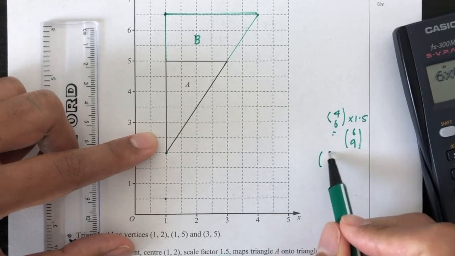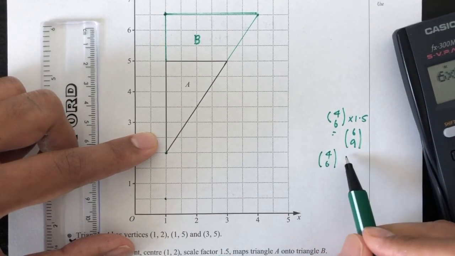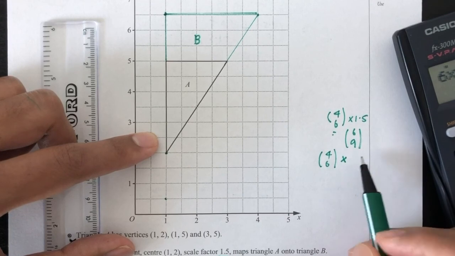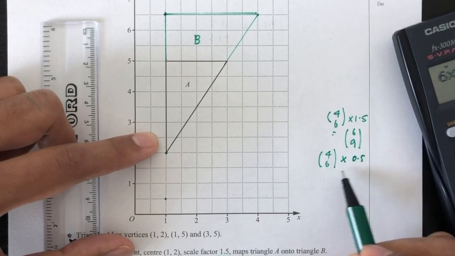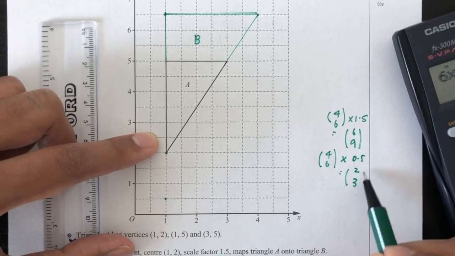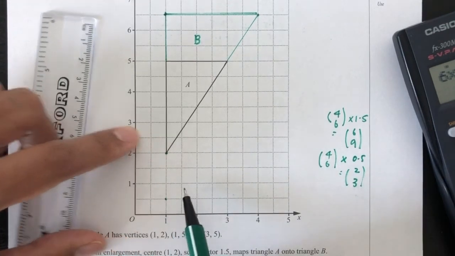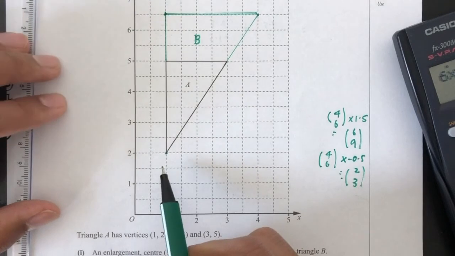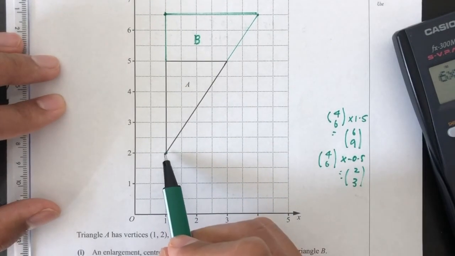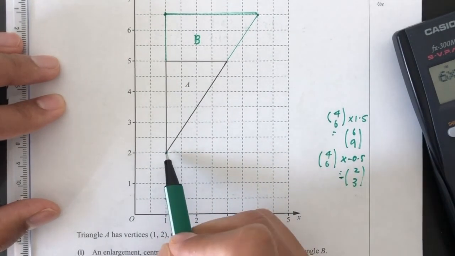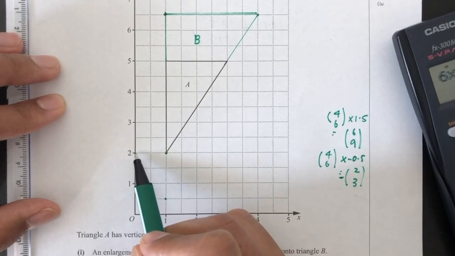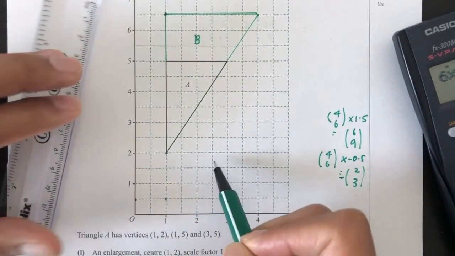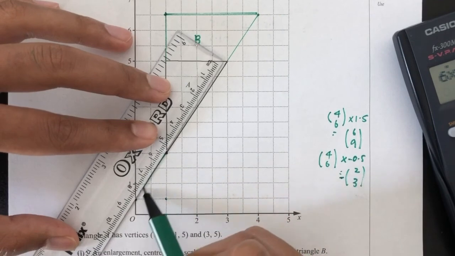So we have to do 4, 6 times 0.5, that will be 2, 3. But it will be obviously negative in this direction, right? So minus 2, 1, 2, and minus 2, 1, 2, 3 will be right here. So this will be your triangle C.